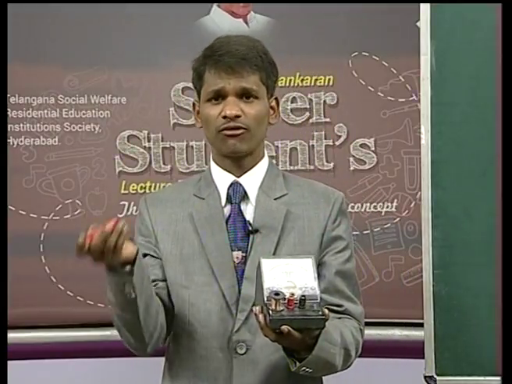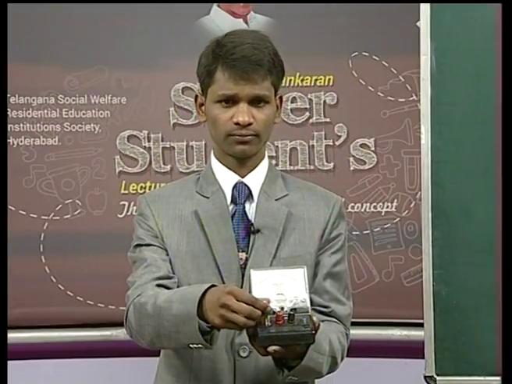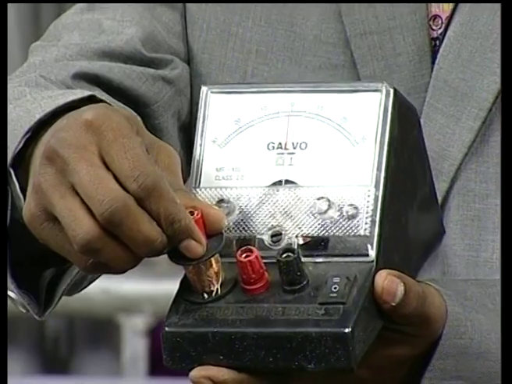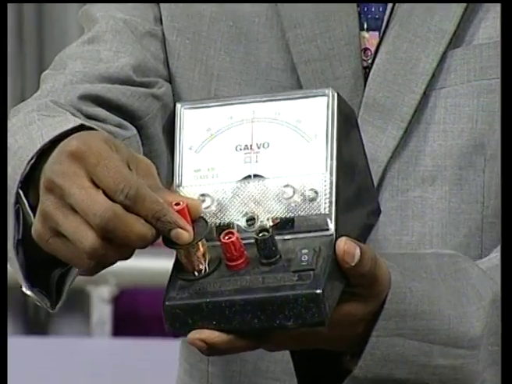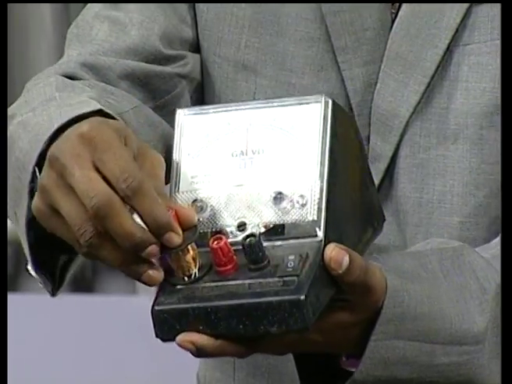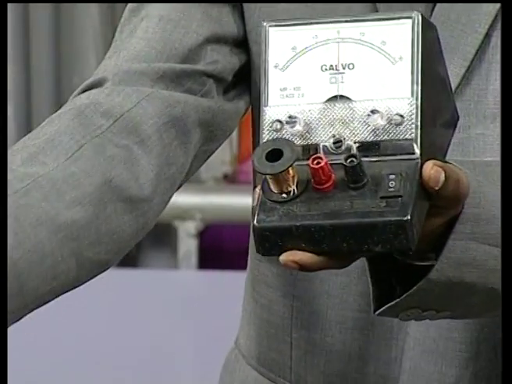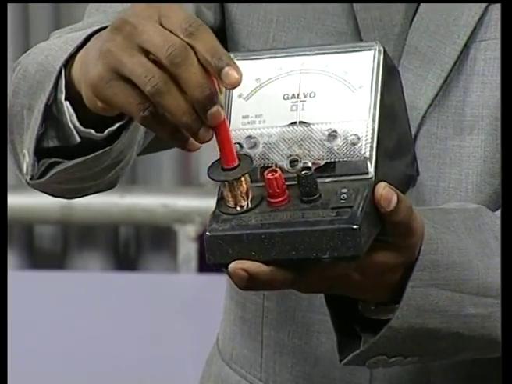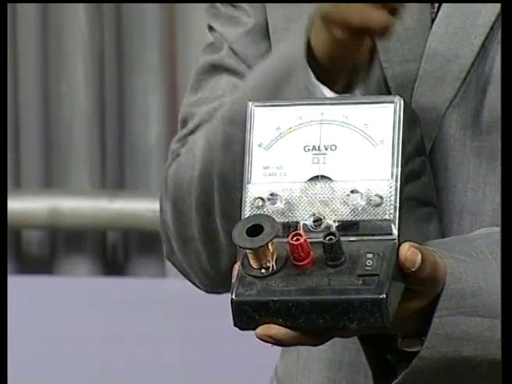Sweros, now I am pushing this magnet into the coil and pulling this magnet out of the coil fast. Let us observe what happens. See friends, now I am pushing this magnet into the coil and pulling this magnet out of the coil. Let us observe what happens. What you observe, Sweros? Yes, the LED is glowing.